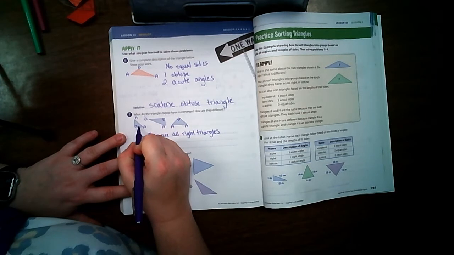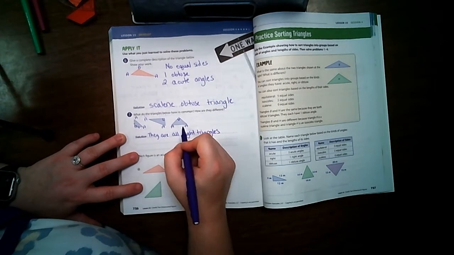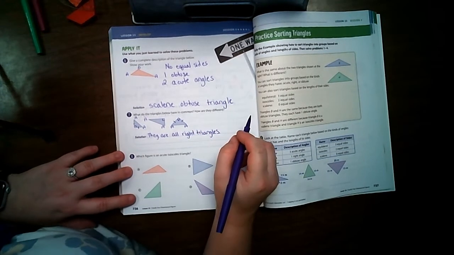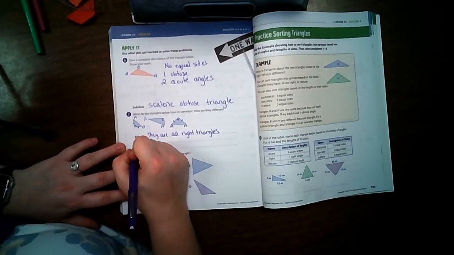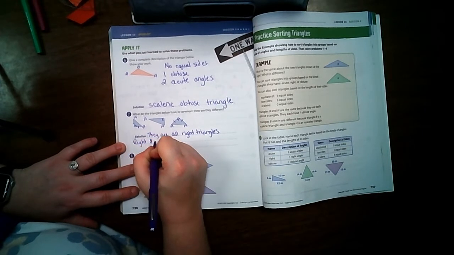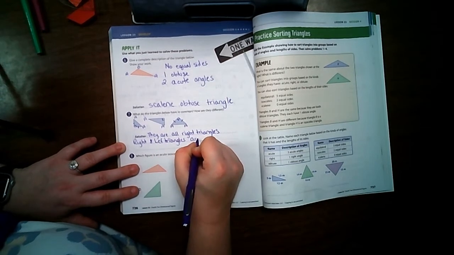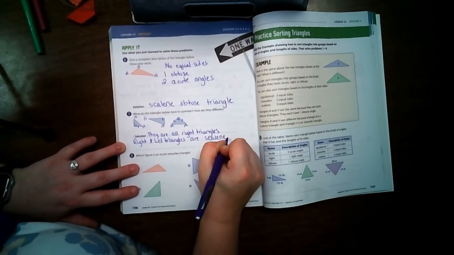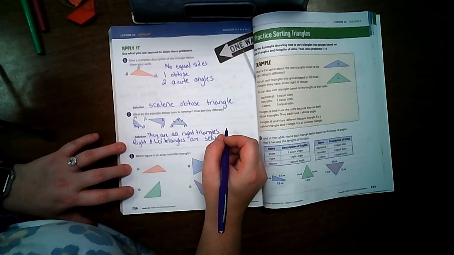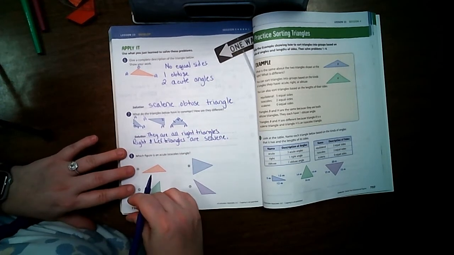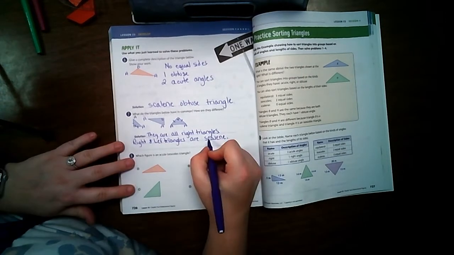Let's see here. It looks like this side and that side are the same length. I don't think any of those are the same. And it looks like those and those are the same. So 2 equal sides. So I would say the right and left triangles are scalene, but the middle triangle, oh, I'm sorry, not scalene.